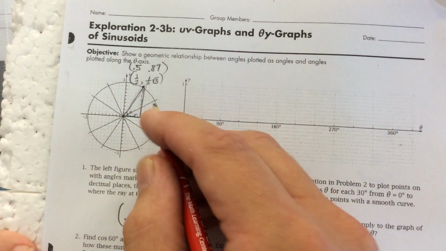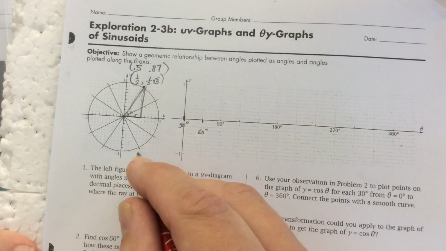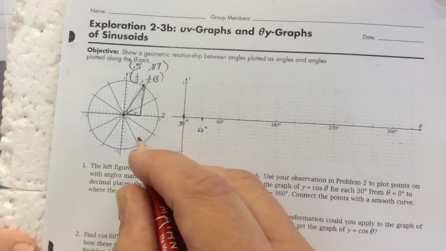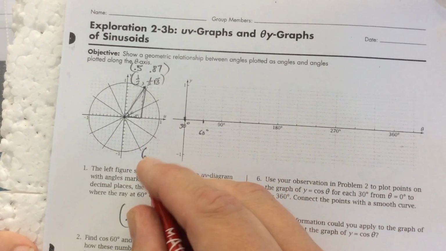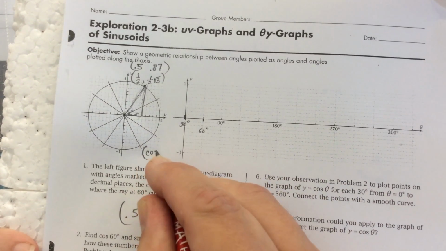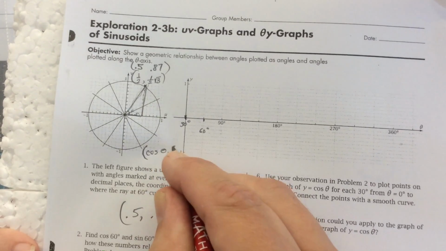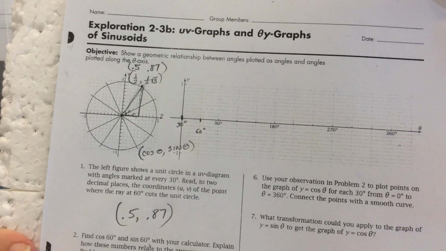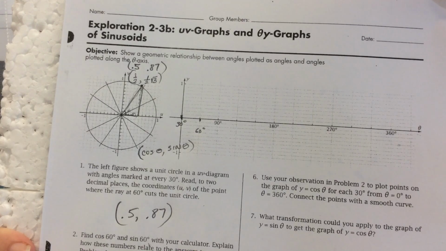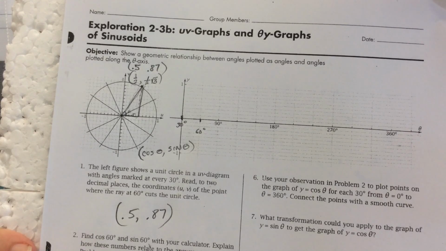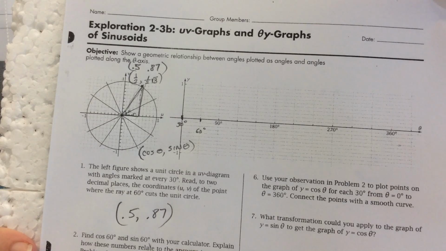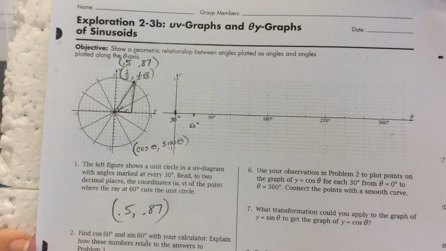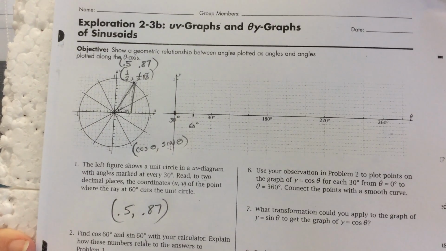Well, we know, because we've done this before, that the x-coordinate here is going to be the cosine of theta, and the y-coordinate is going to be the sine of theta. Okay? And by calculating it with your calculator, you sort of figure that out, and hopefully see that as a pattern.